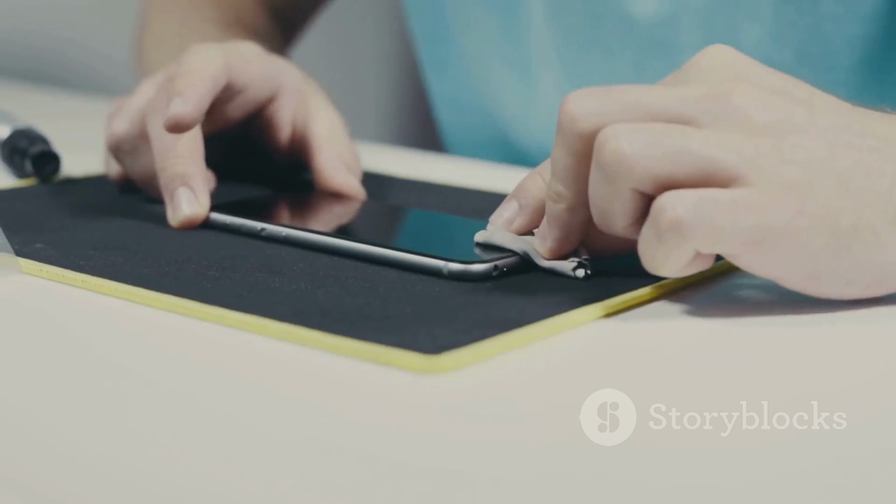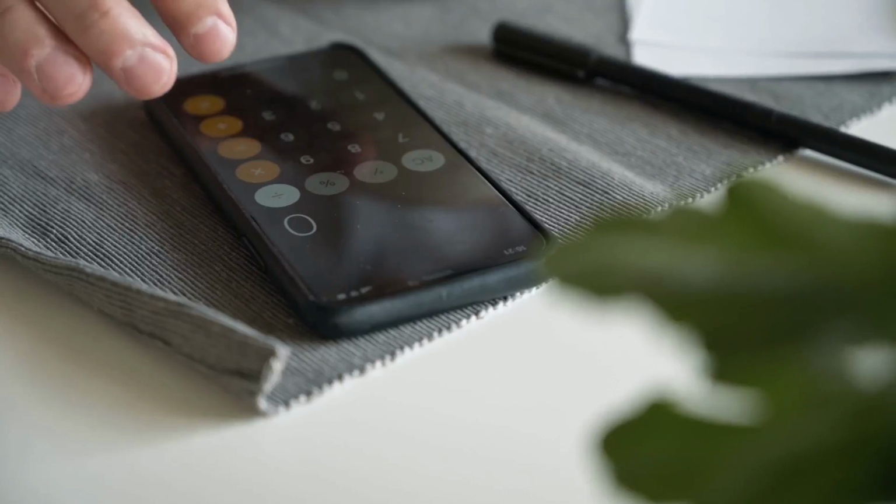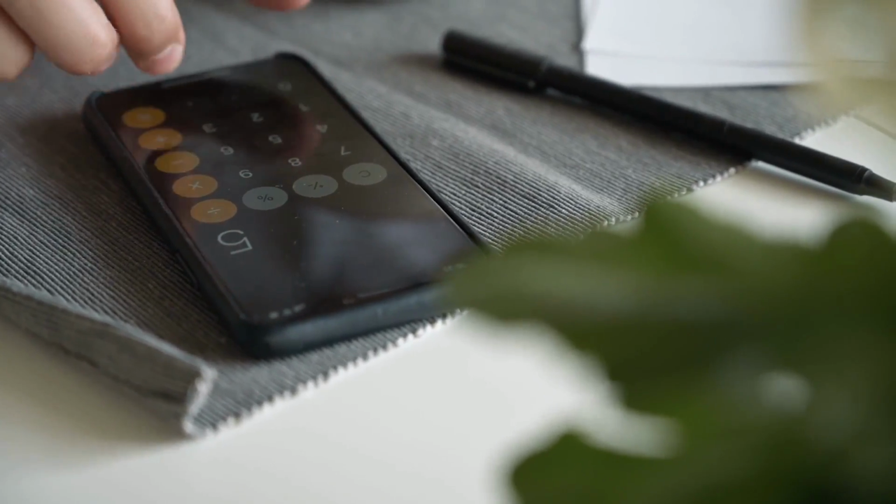Keeping your phone fast is about good habits and taking control. Don't settle for defaults. Tune your phone to fit you.